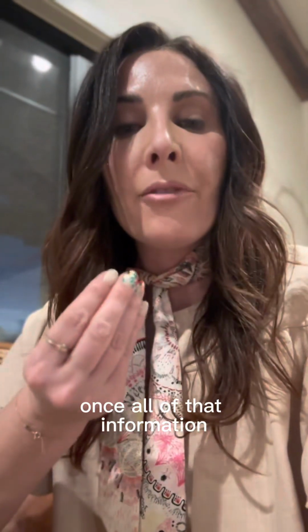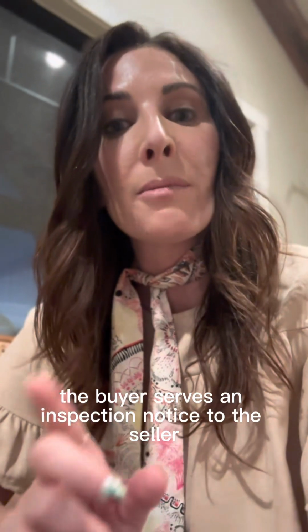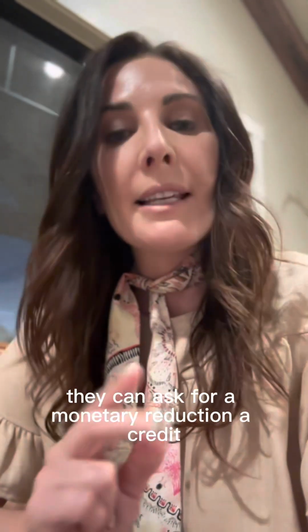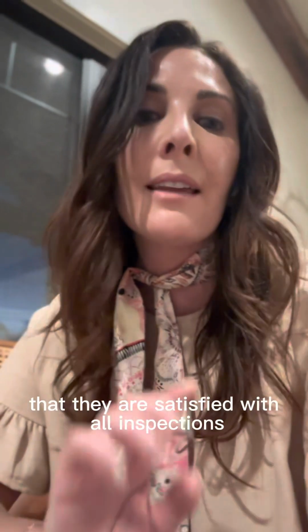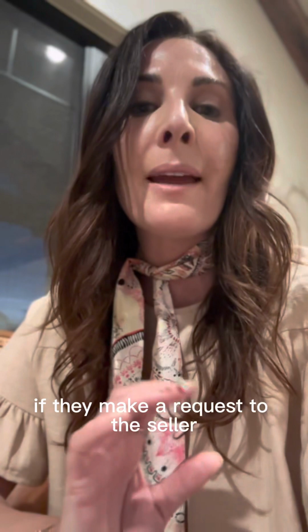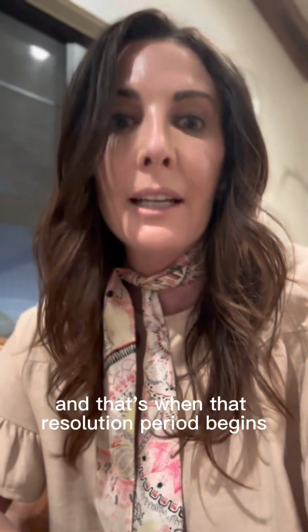Once all of that information and all of those inspections are gathered, the buyer serves an inspection notice to the seller. On that inspection notice, the buyer can ask for things. They can ask for a monetary reduction, a credit, a combination of the two. They can, in most cases, unilaterally cancel the contract, or they can say that they are satisfied with all inspections and continue forward. If they make a request to the seller, then the seller has the opportunity to respond, and that's when that resolution period begins.